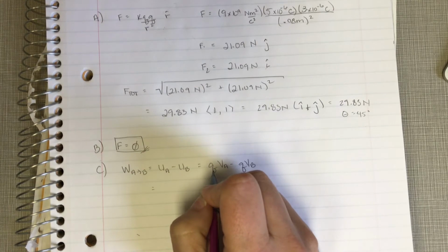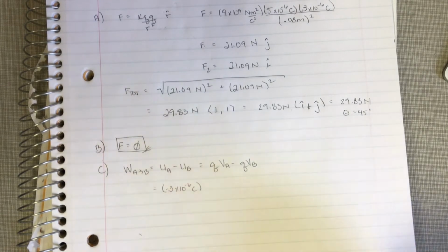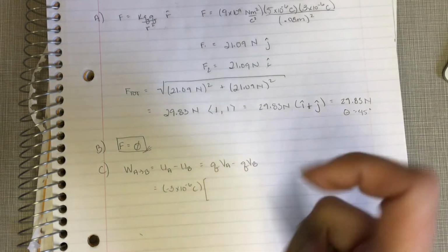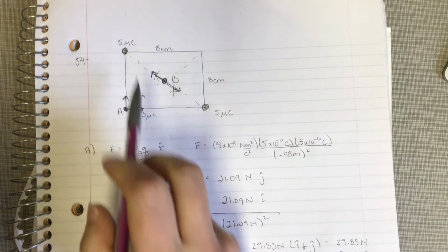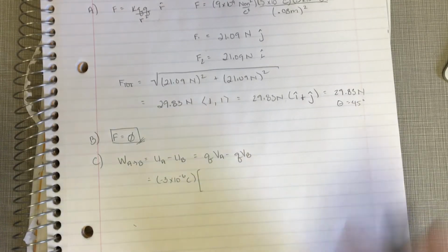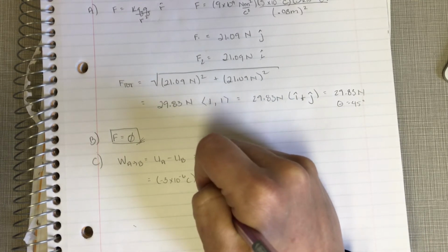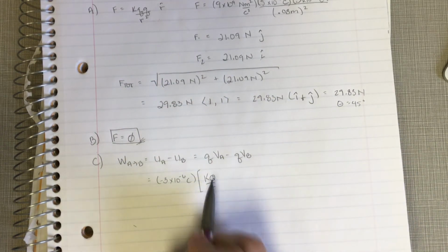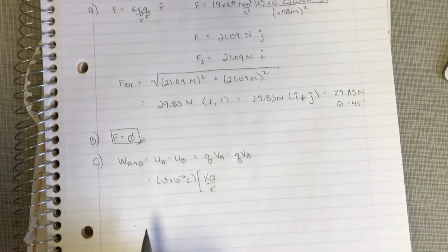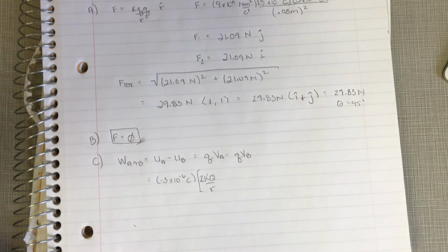Alright, so Q is my little baby charge who's just chilling, the one that's moving. That's our minus 3 microcoulombs. My potential at point A, I have two dudes contributing. I got this guy and I have this guy. The potential for each guy is KQ over R. Now, the distance is the same and the charge is the same. Direction does not matter for potential. It's not a vector, it's a scalar. So I just slap a 2 in front of there, because they're equal.